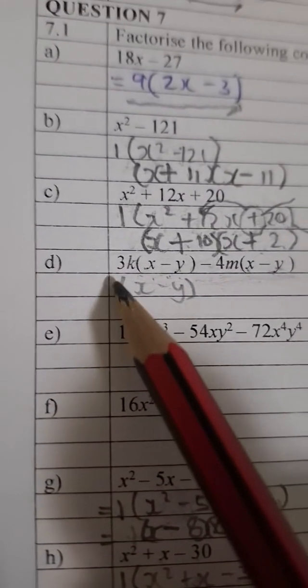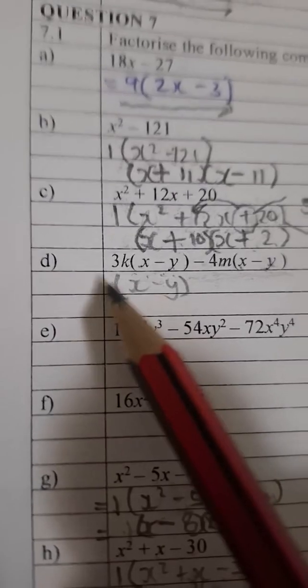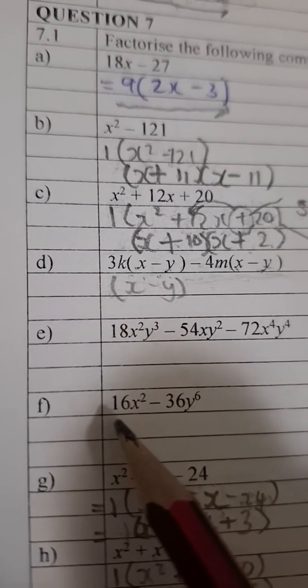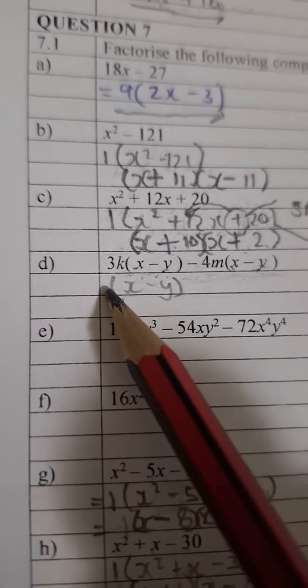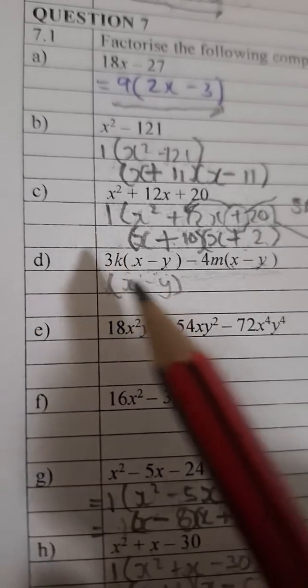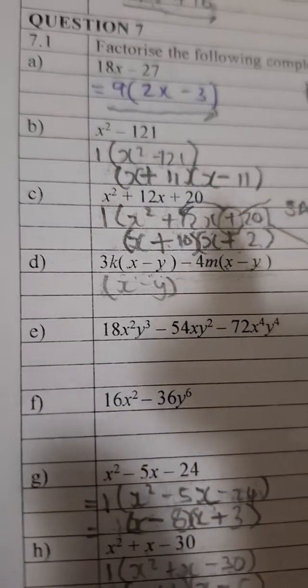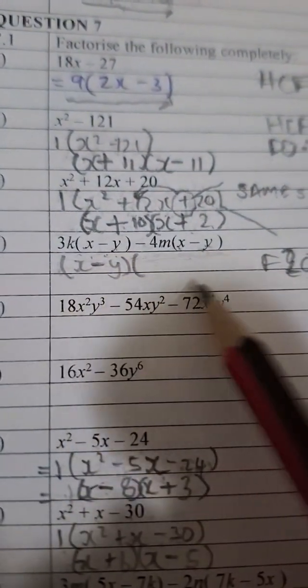Outside this bracket, my positive 1 is invisibly placed. It is there. I can reveal it. But if the positive 1 is alone, I can choose to just allow it to be there outside the bracket.